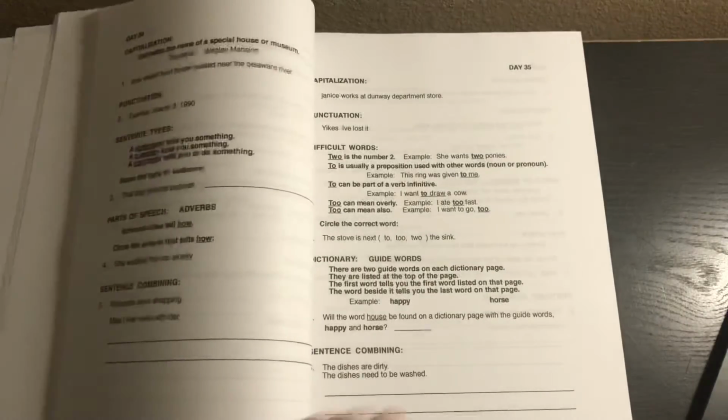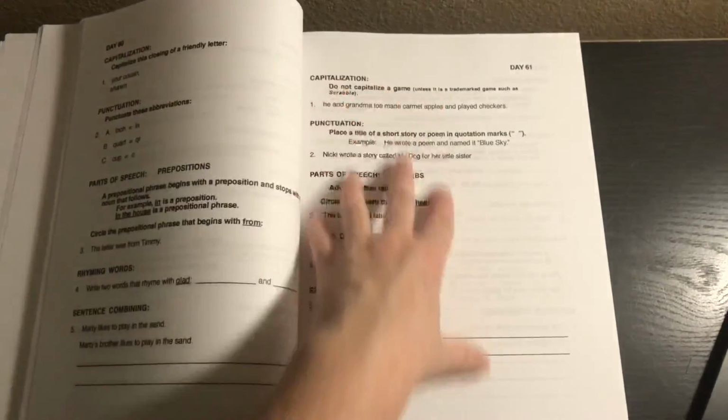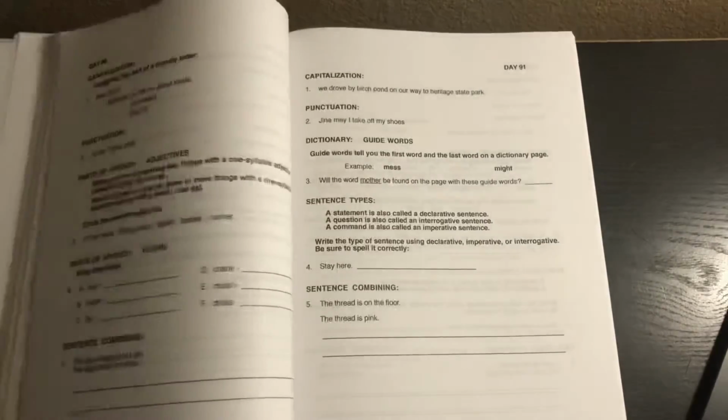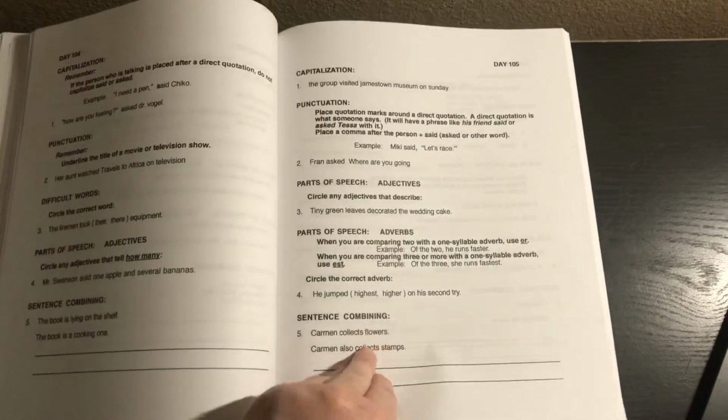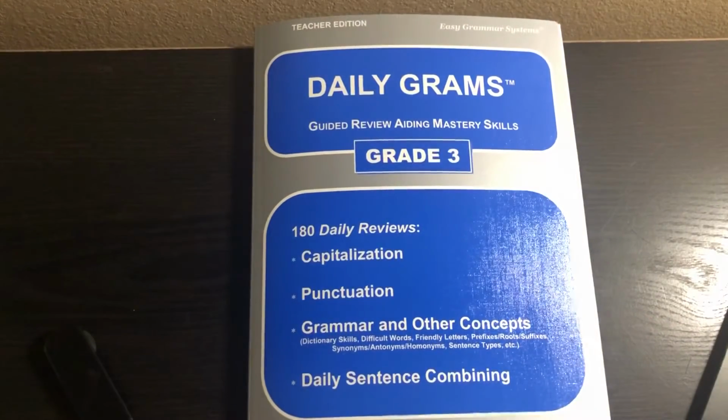Same here, but it is 1 page a day. It is never more than one side of a page per day. And so that is really great. So there we have it. That is Daily Grams Grade 3.